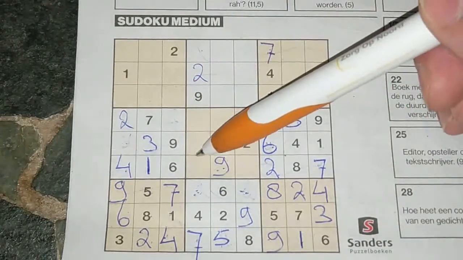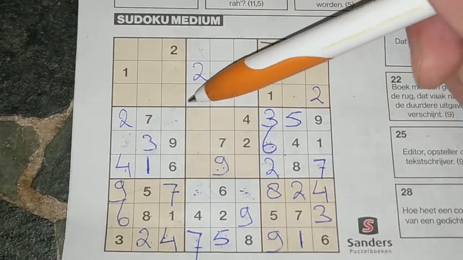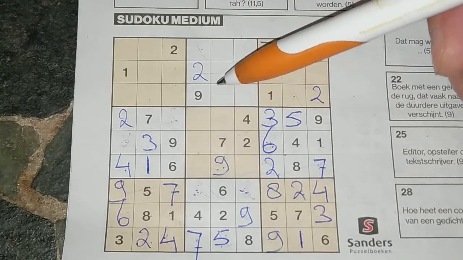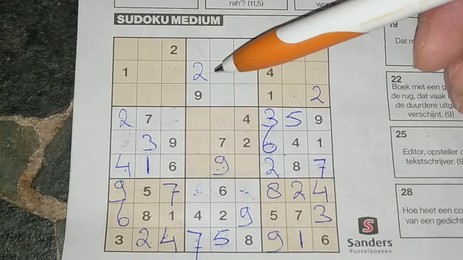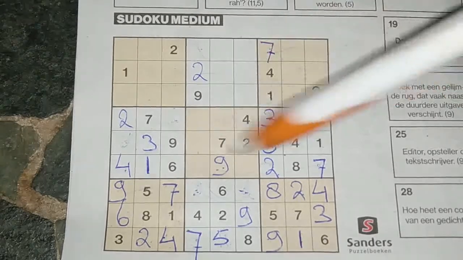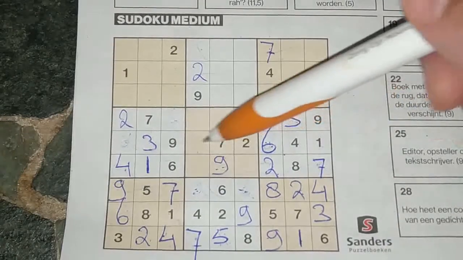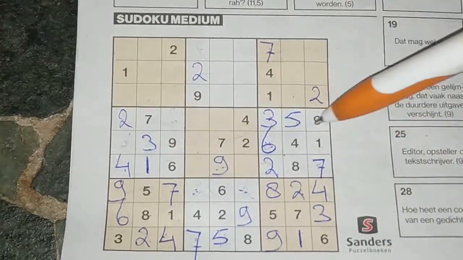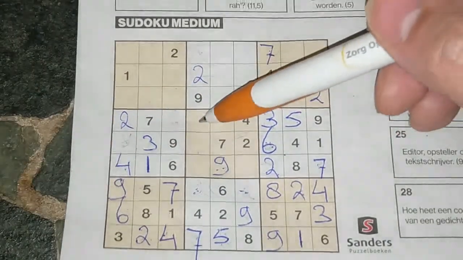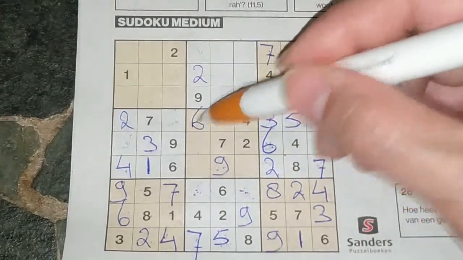5 and 8. 8. 1. And 6 in this row, 6 in the middle row. So in this row, the only two places for 6 is here or there. But I see here 6, no 6 there. 6 should be here.